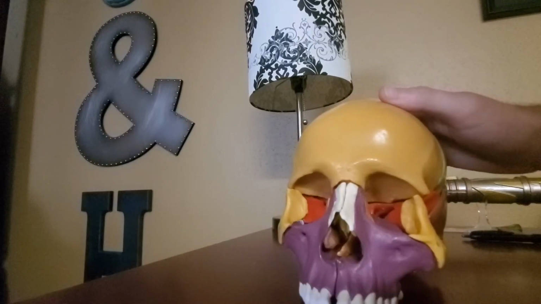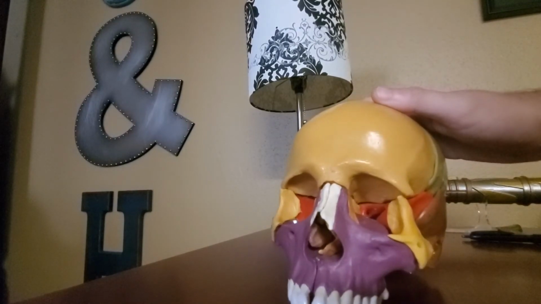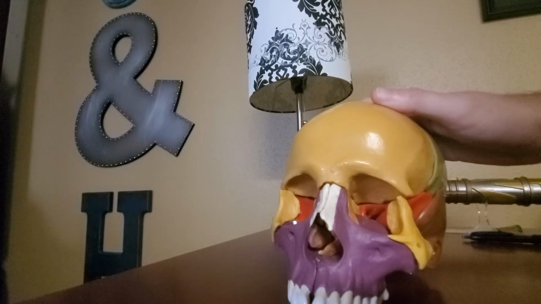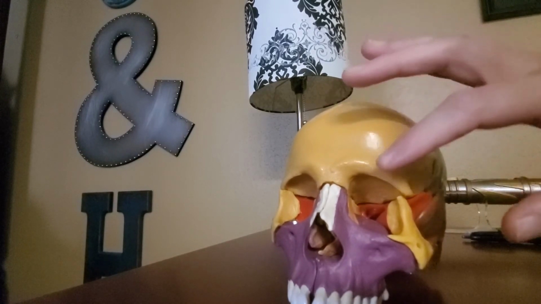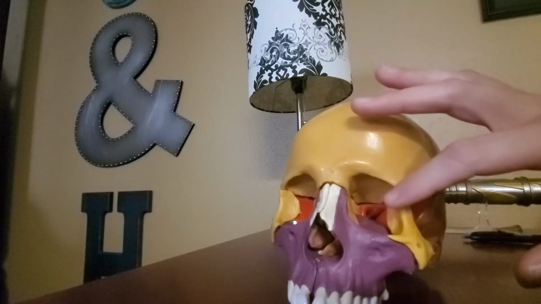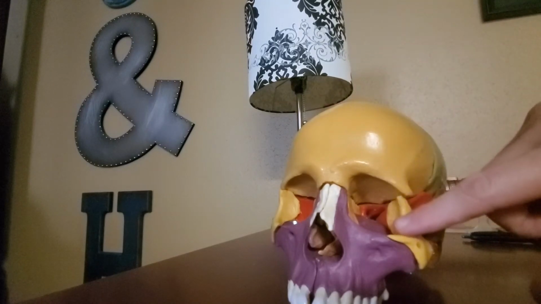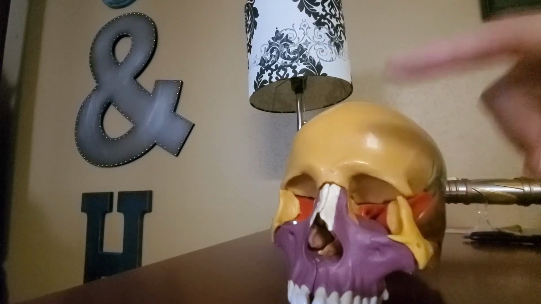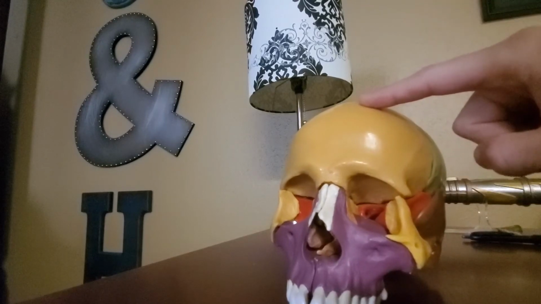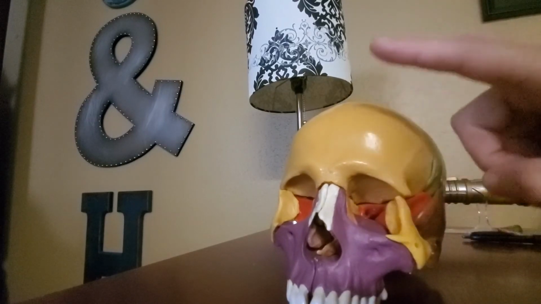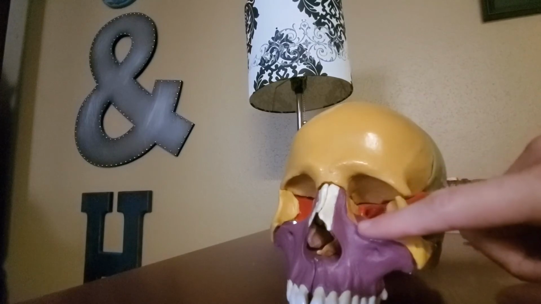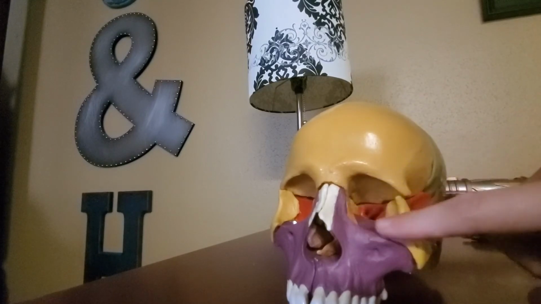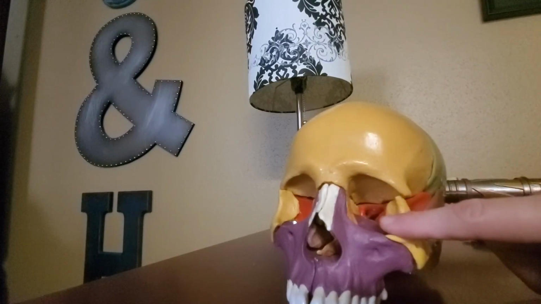When we're talking about orbits, the base of the orbit is composed of 3 major bones, 2 cranial, 1 facial. The base of the orbit is composed of the frontal bone, the zygoma, and the maxilla. And let me reword that. I'm sorry. It's 1 cranial bone and 2 facial bones. Frontal bone, zygoma, maxilla. Those are the 3 bones that form what we call the base of the orbit.